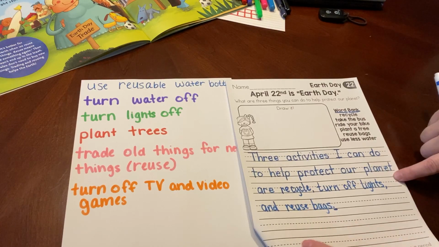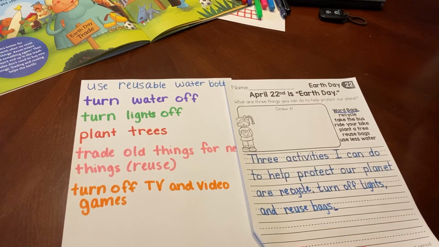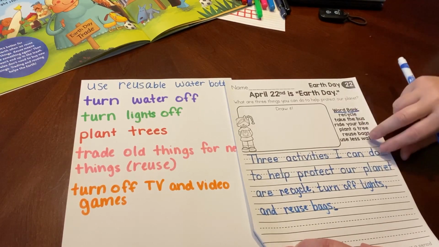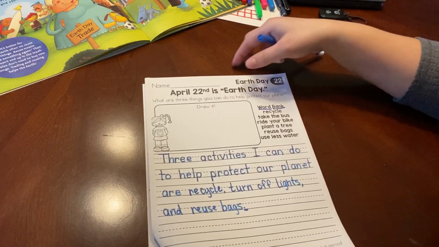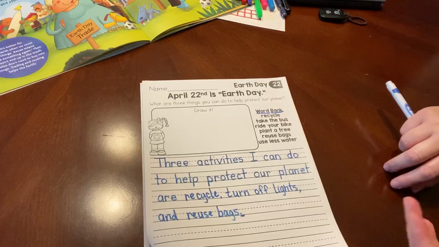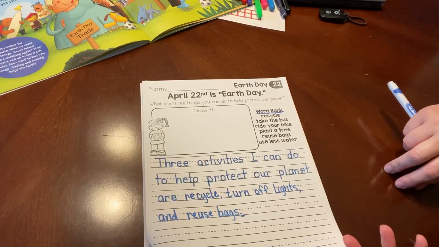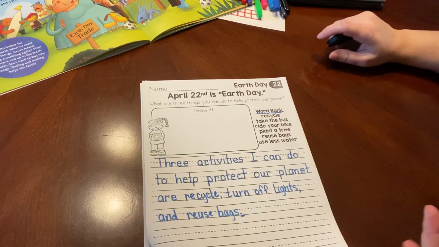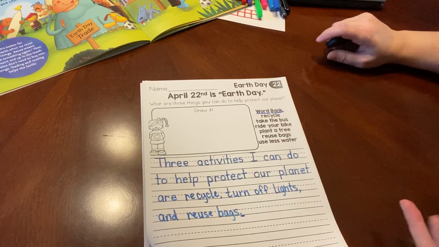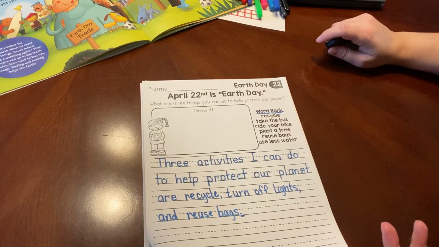So those are 3 things I know that I can do and my family can do every day to help protect our earth. Because remember, when we're learning about Earth Day today, one important thing that we learned was the things that we're talking about are not things that we only do one day a year. These are things that we should be doing every day to help protect the earth and keep it clean and make it a nice place for everyone to live.